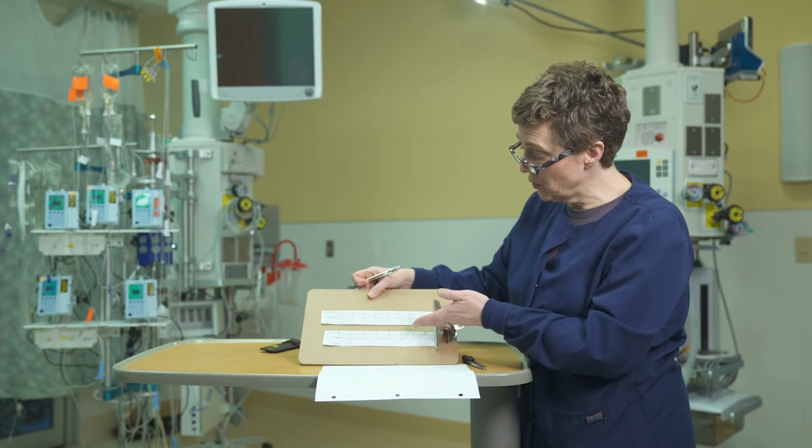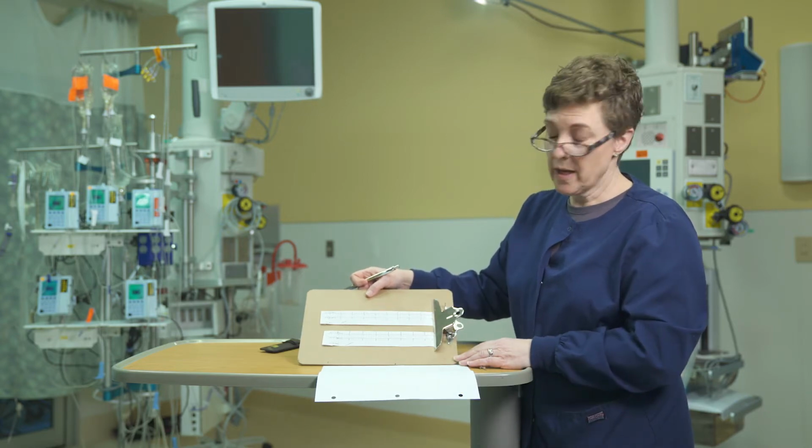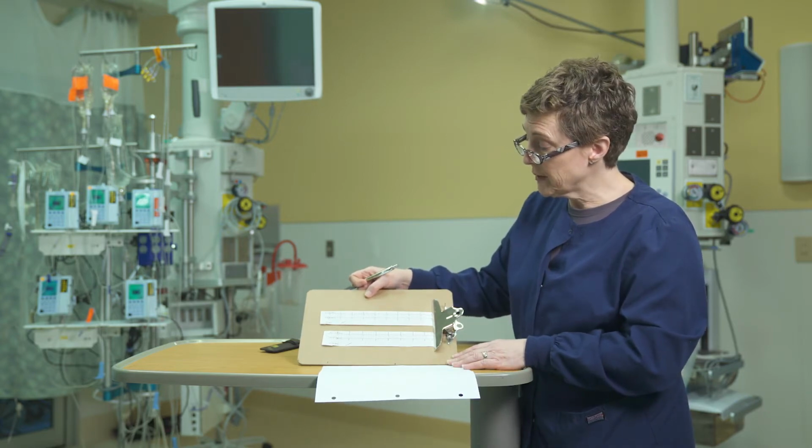In fact, if you want to, you could even fold up the bottom of your strip and make your little marks on there. And that's the basics of rhythm interpretation. Now you should be able to get started using the material from your textbook and the practice strips that you have. Good luck.